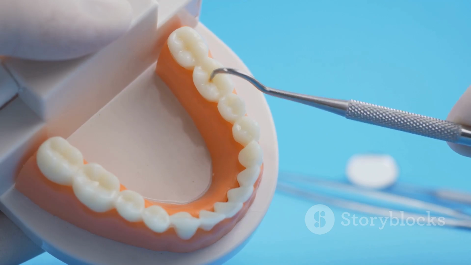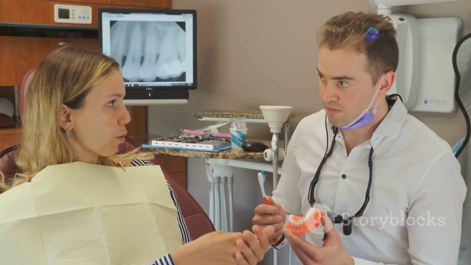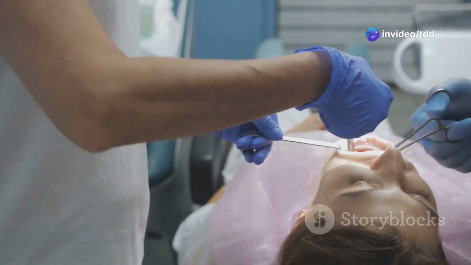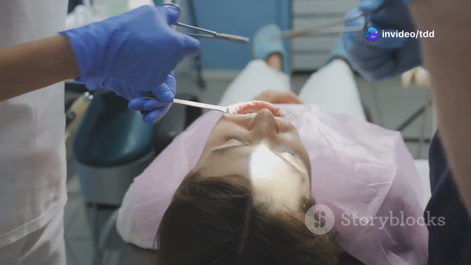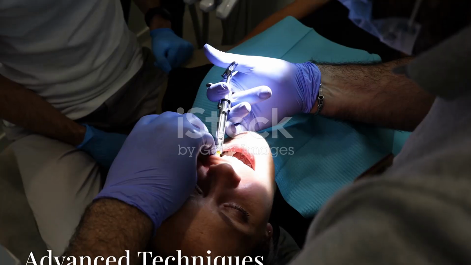B. Incisive nerve block. Purpose: similar to the mental block but includes pulpal anesthesia for the anterior teeth. Where to inject: same as the mental nerve block, but apply pressure to diffuse anesthetic into the incisive canal.